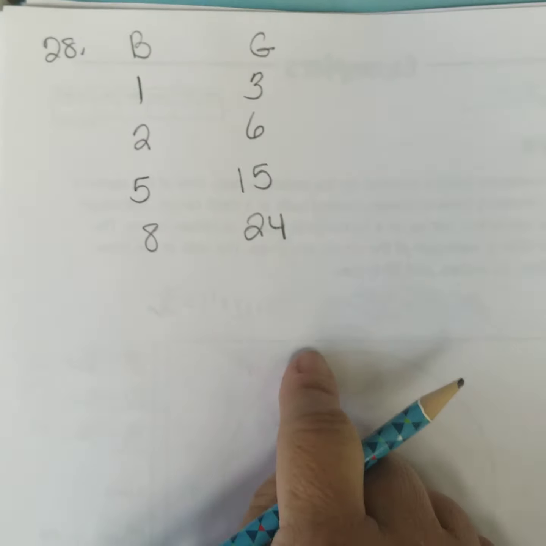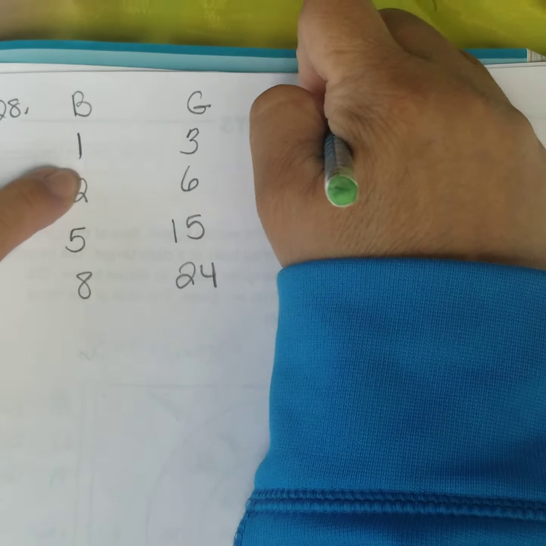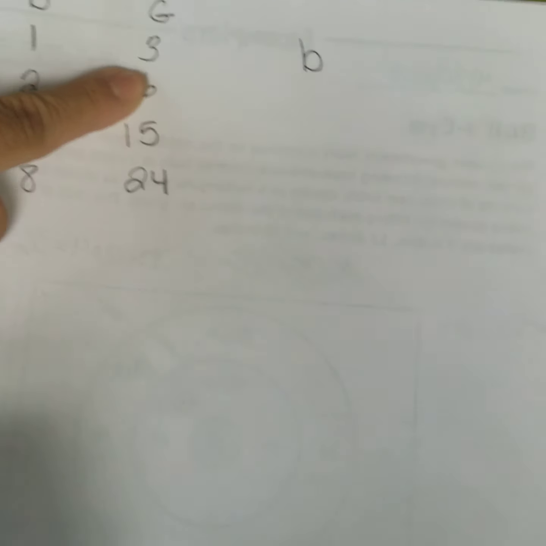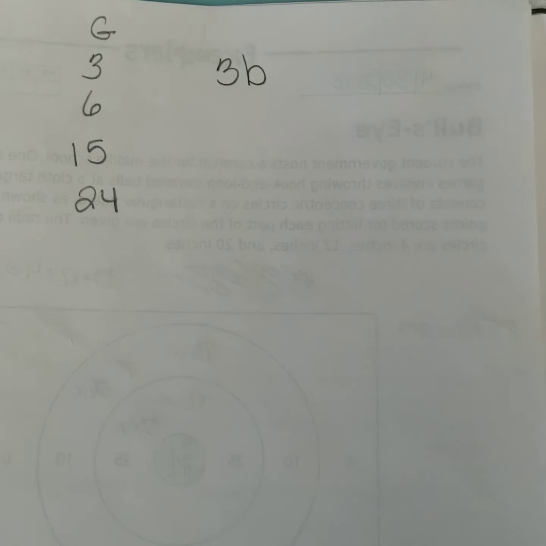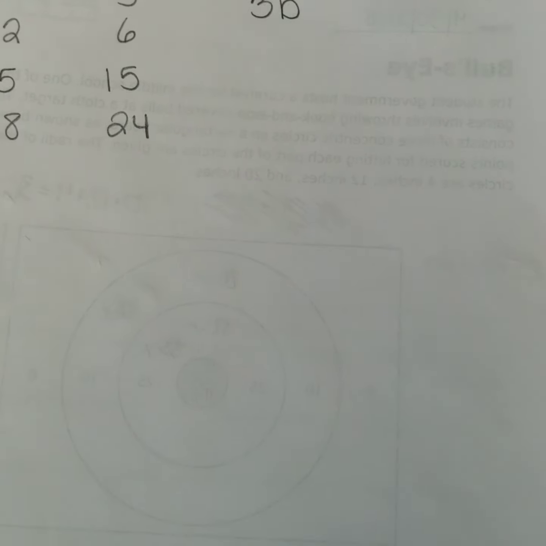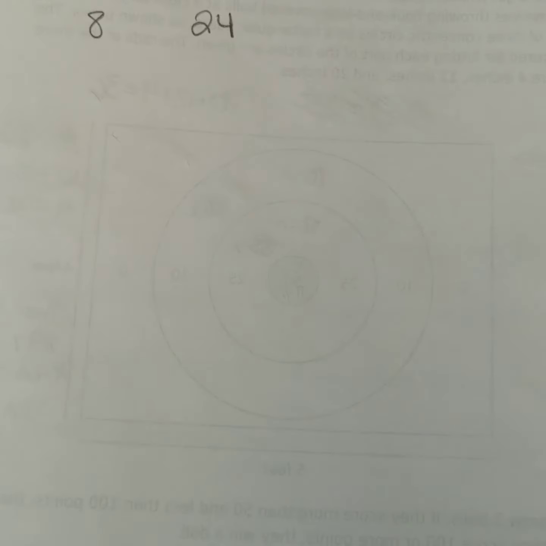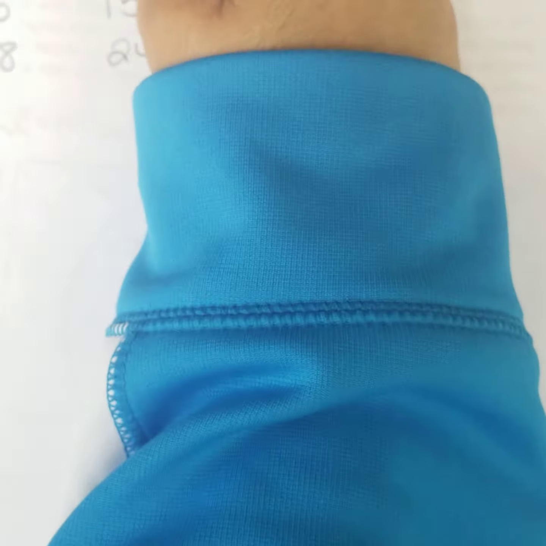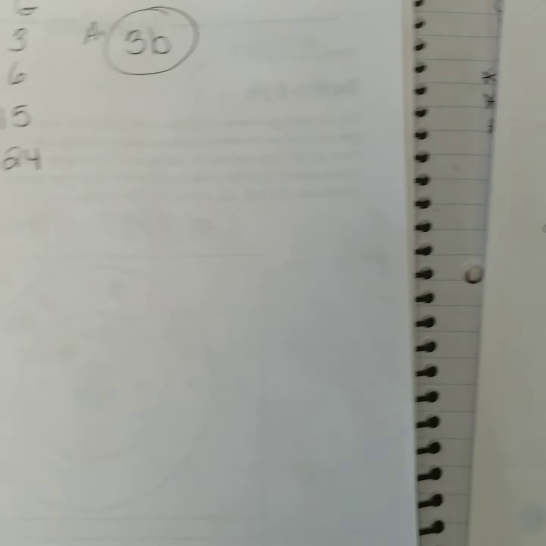So the equation we can say is for every bushel, you have 3 gallons, 3B. That's our equation. That's A.